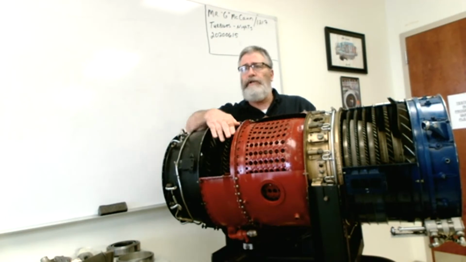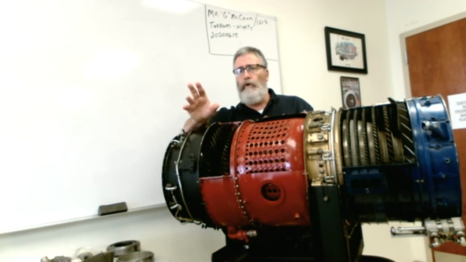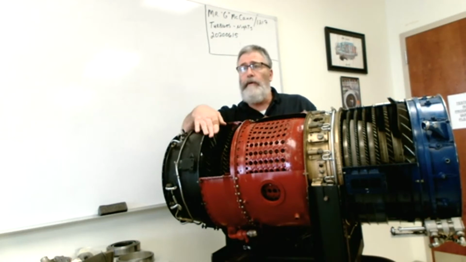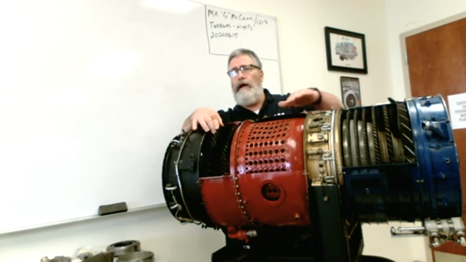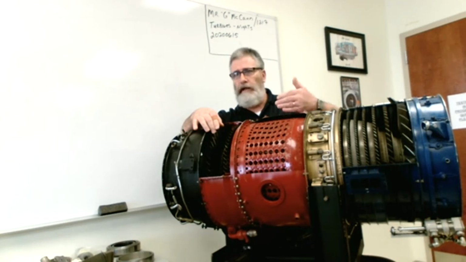Now you're going to hear a question, and I want you to get this from the word go, right? What is the primary purpose of the turbine? The primary purpose is to drive the compressor. Because remember, once we reach self-sustaining and the engine is running by itself, there's no more ignition. So basically, the engine is running on its own.